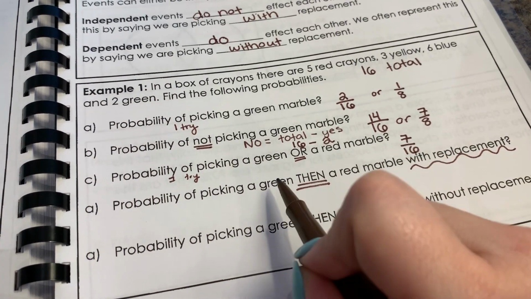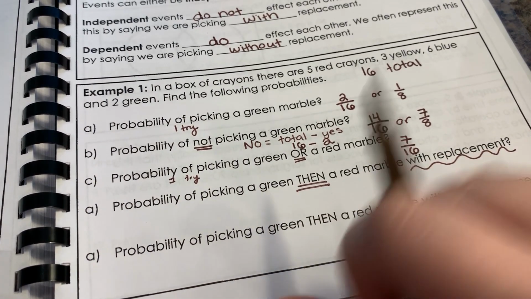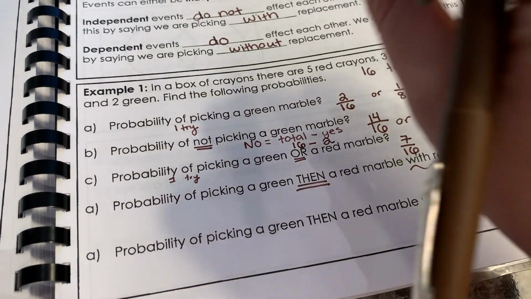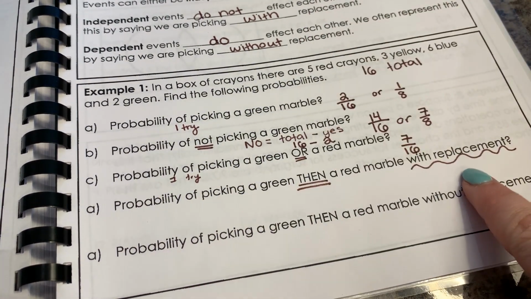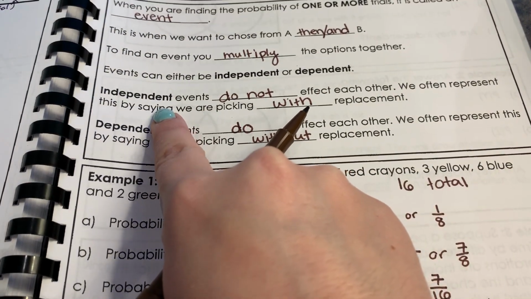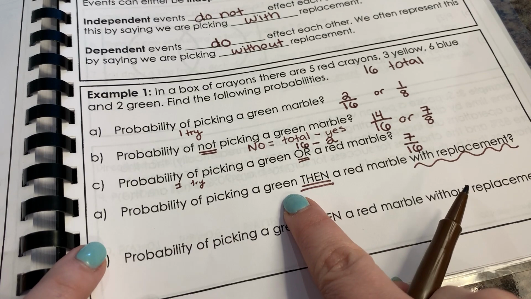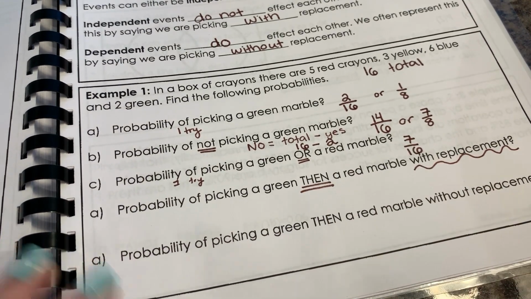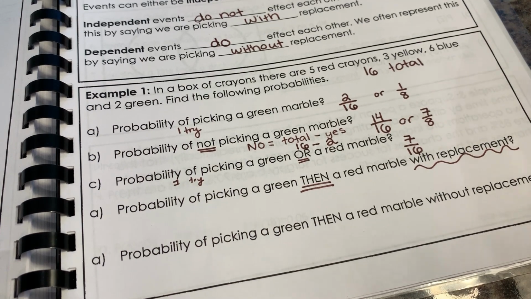What this means is I'm going to try for a green. So I'm going to reach into my crayon bag, I'm going to pull out a green, and then I'm going to put it back. With replacement means that they are independent events, meaning once I pull the green one out, I take a look at it, I say, I don't actually want this one, and I put it back in, not changing the overall total.